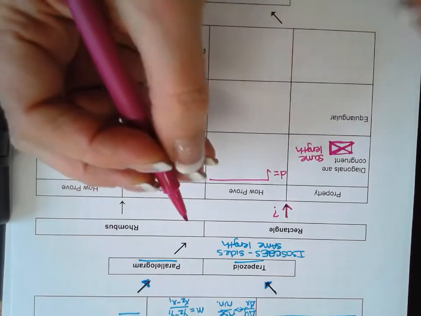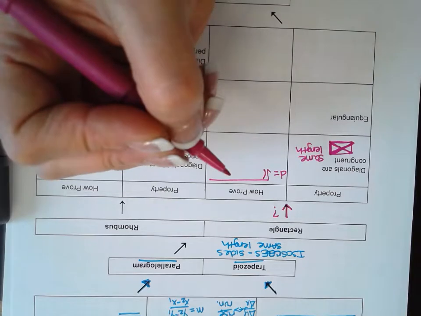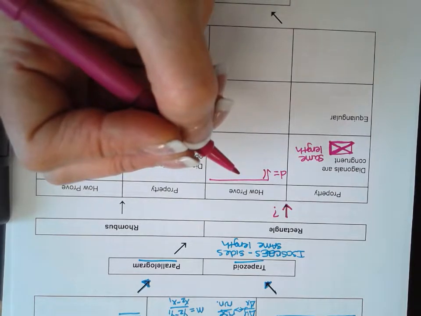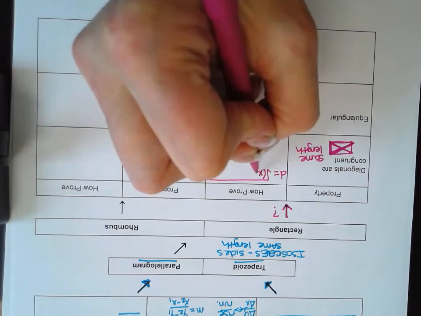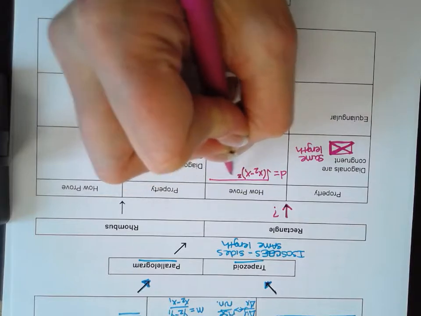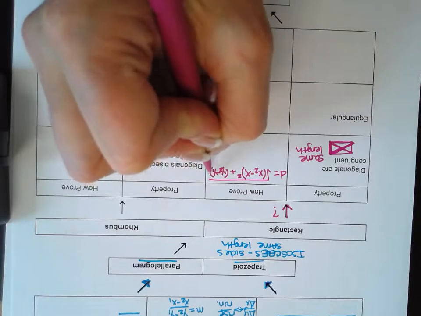Use your distance formula to actually find the distance. So, I remember the distance formula. It's the square root of x2 minus x1 squared plus y2 minus y1 squared.